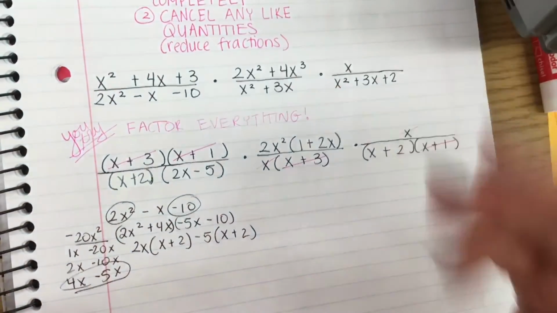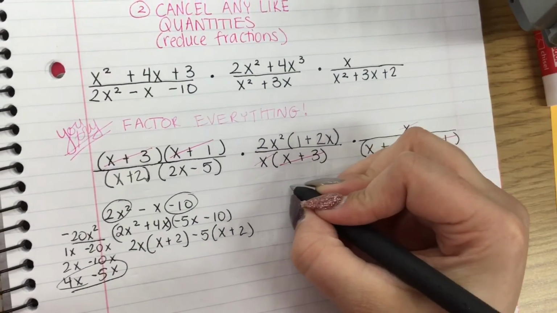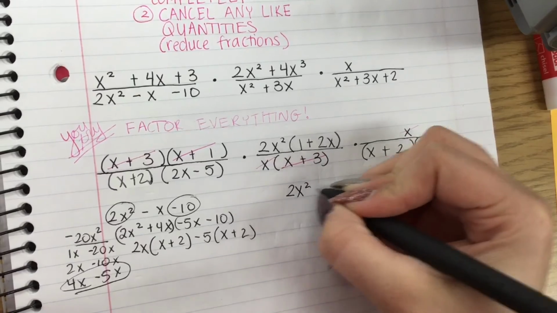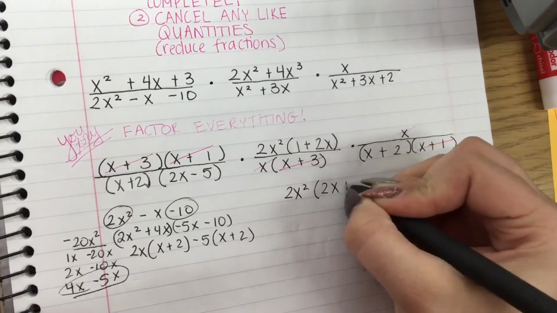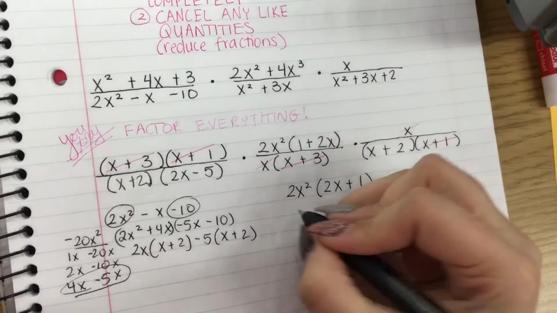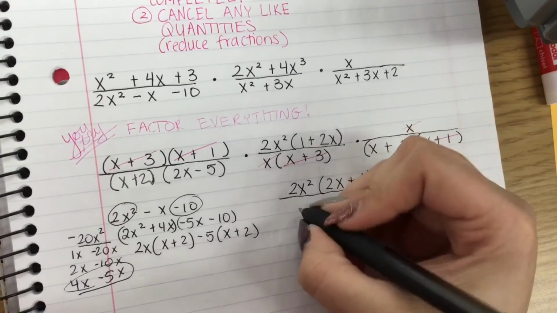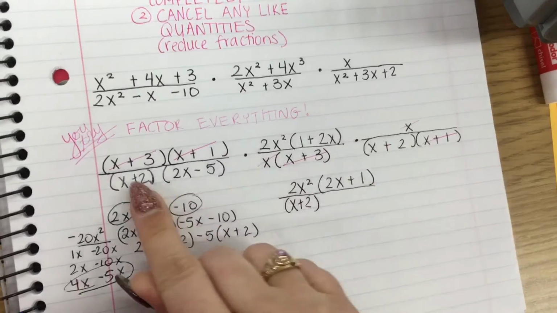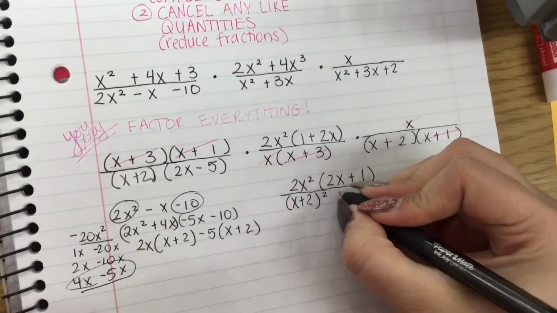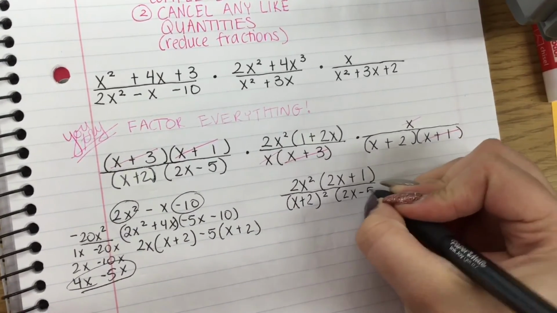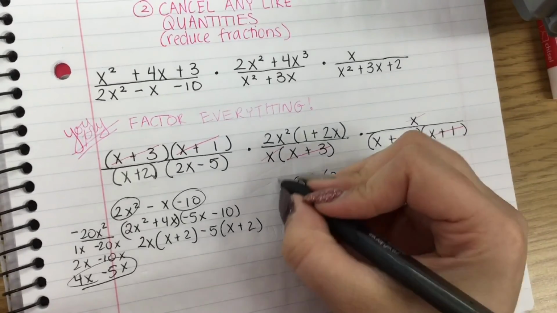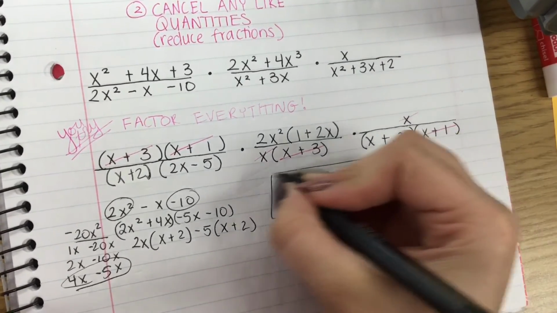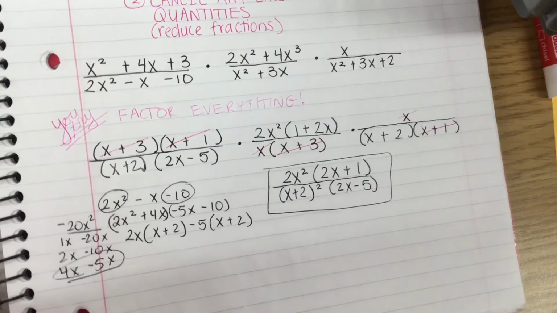And now I'm just going to write down what's left. So I have a 2x squared in the numerator and a 1 plus 2x, which I'm just going to flip around to be 2x plus 1. It just looks nicer like that when it's in standard form. And then I'm going to write x plus 2 squared because there are 2 of those, and 2x minus 5. I don't want to multiply those back out. It would just be a waste of time. So leave them in factored form.